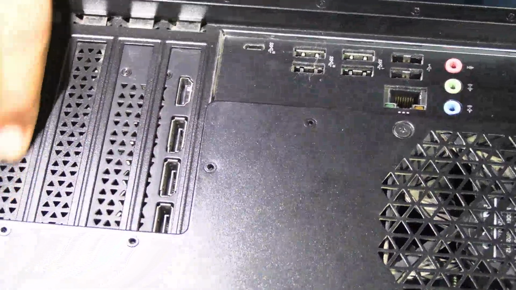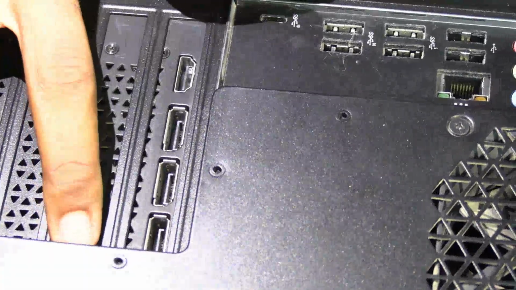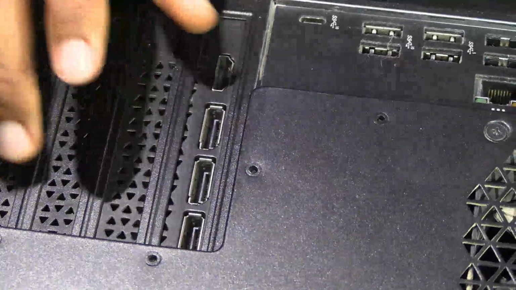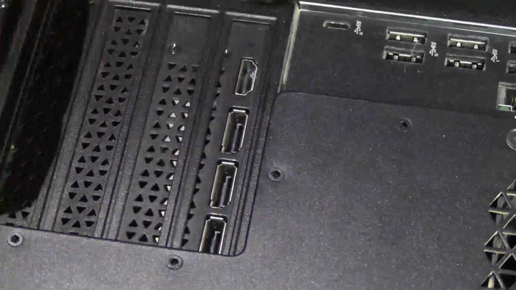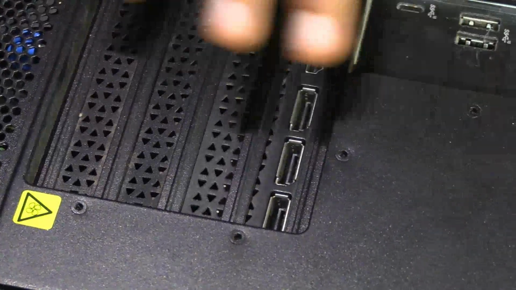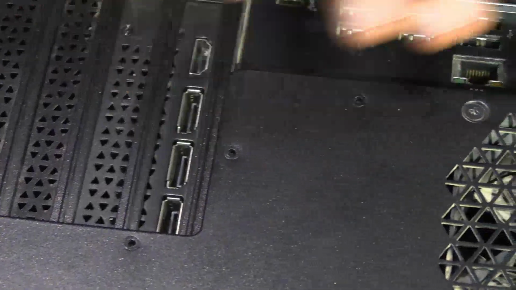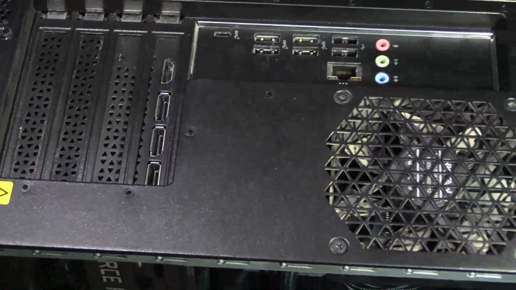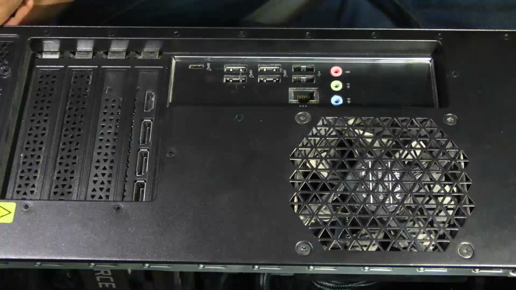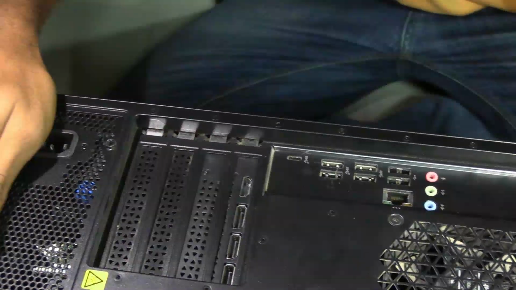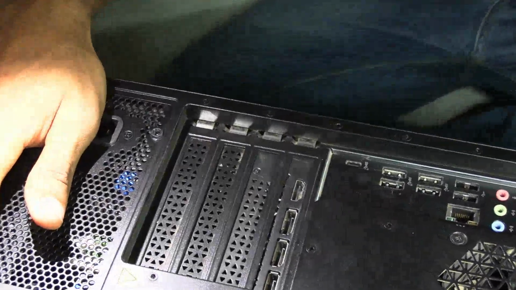So all of these are spaces for you to add extra stuff. Sometimes you might actually need to add more than one GPU or maybe just an extra component. So this is where you can add that. These are your regular ports. All of these are linked to your motherboard. There's also another port at the front here, which I'll show you later. But here, this is where you connect your power pack. So I think we are good to continue looking inside.